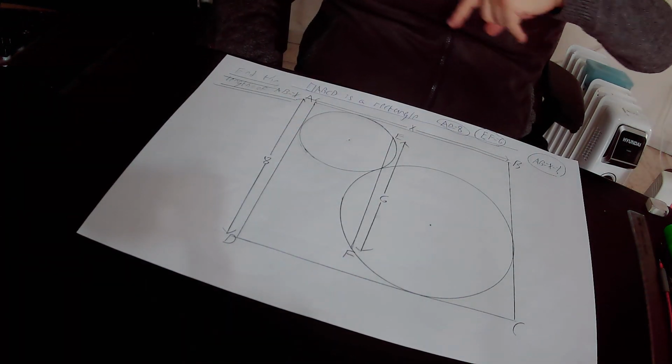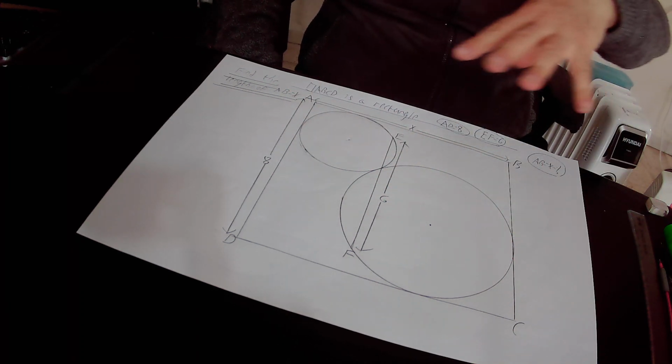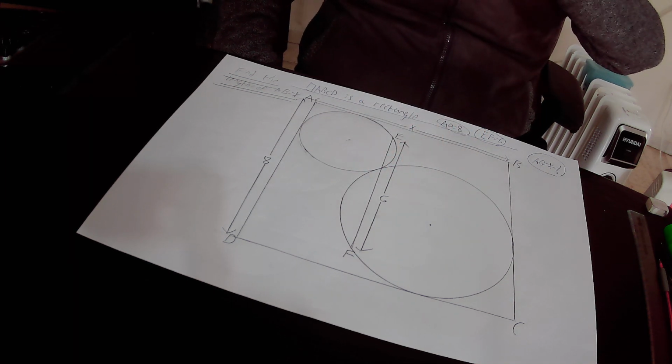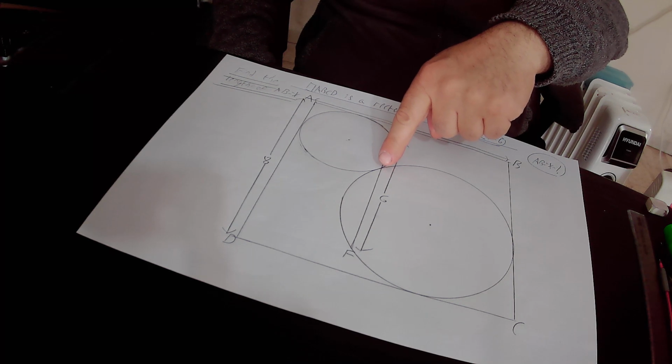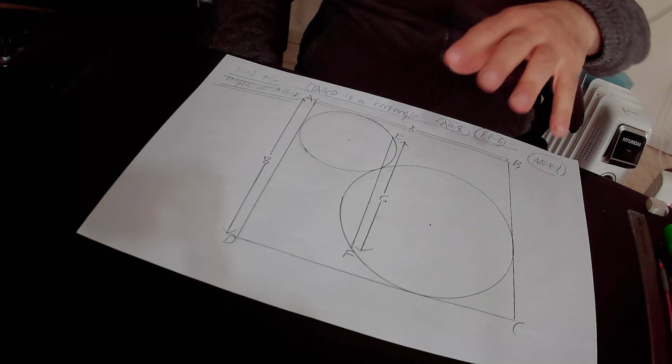And now in this lecture we'll find out the length of line segment X. In the drawing we have rectangle ABCD. Inside this rectangle we have those two circles that touch each other externally at this point. This is the touching point, or the point of tangency of those two circles.